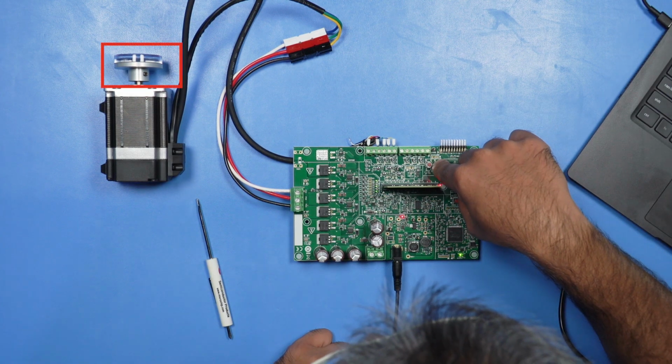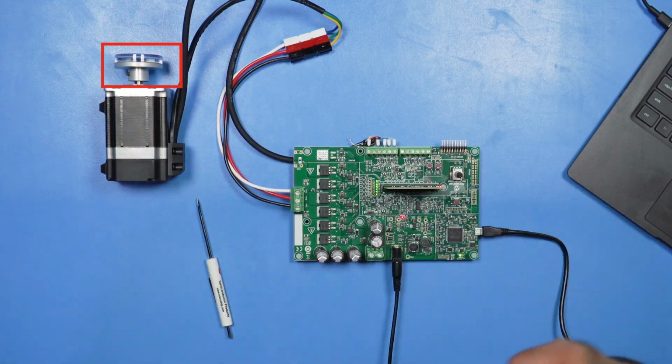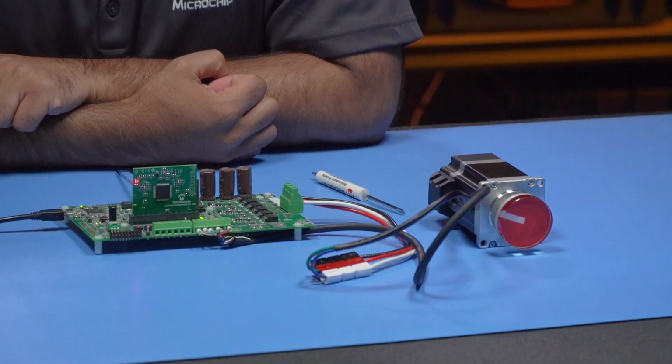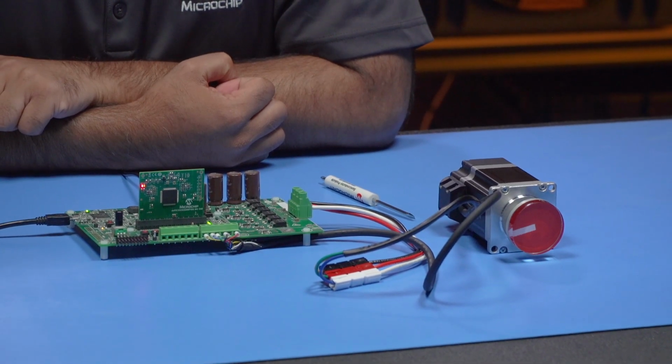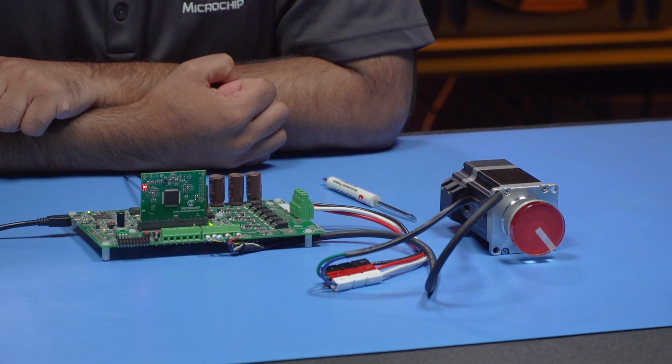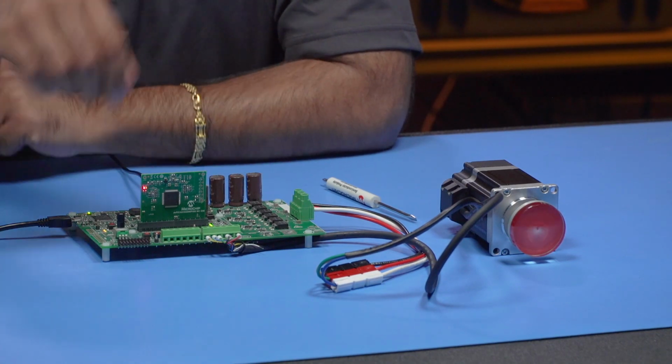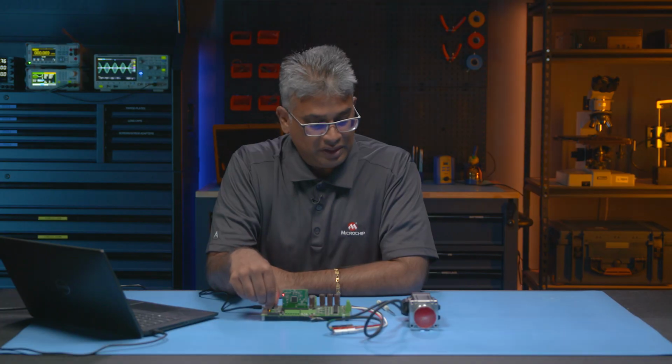So now I'm going to hit the button, and I can see that my motor is starting to learn its positions. So it's going to do a couple of rotations and it's going to start spinning. And I can turn the potentiometer to change the speed.